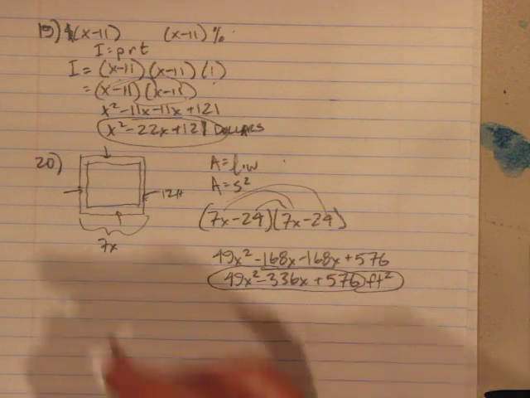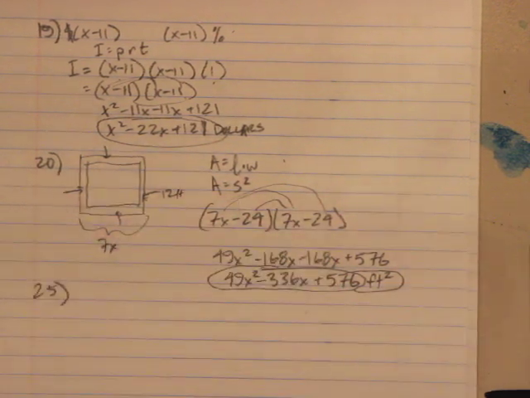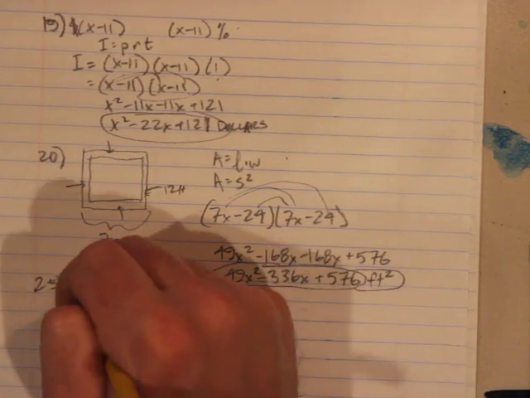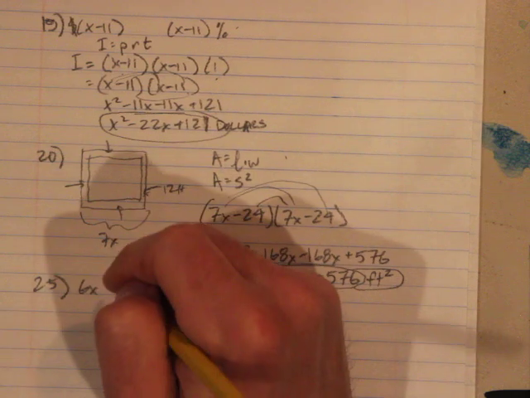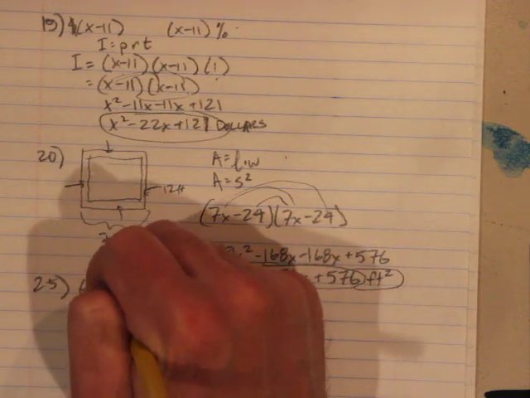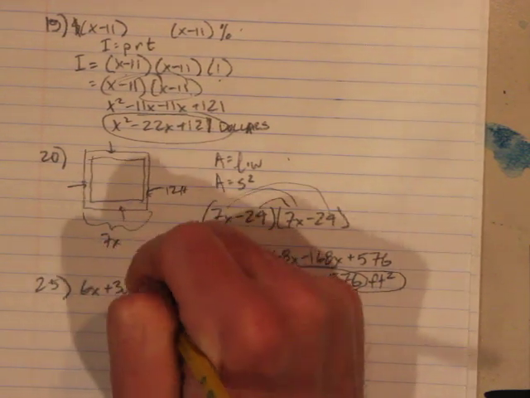Number 25. Find the slope of a line that is parallel to this line. All right. This line is 6x plus 3y equals 36.